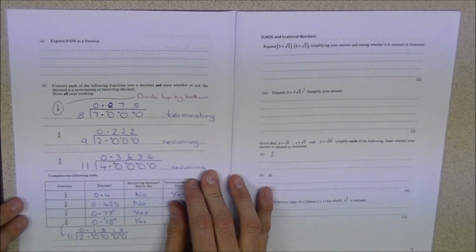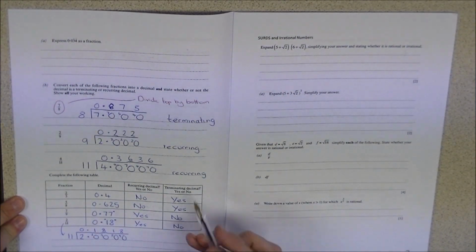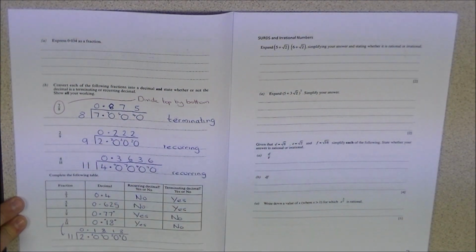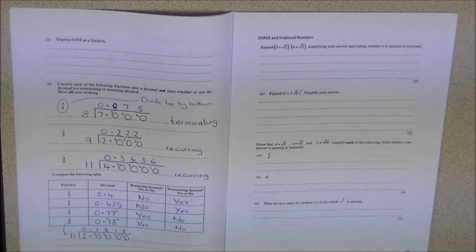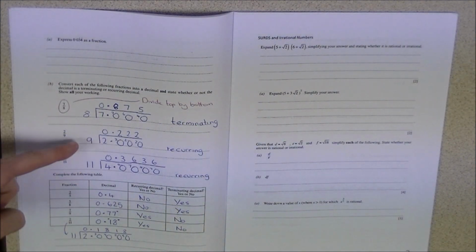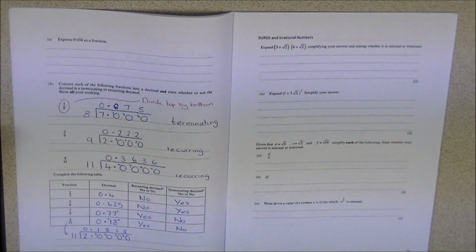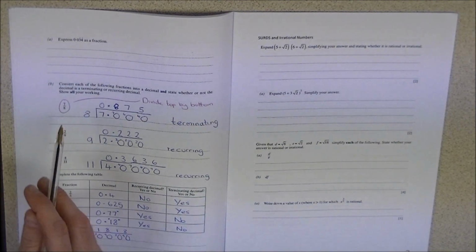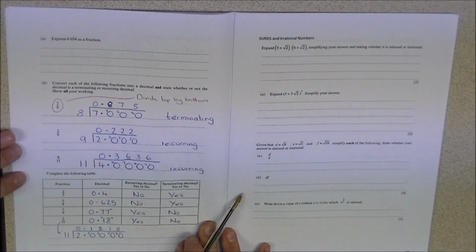Which is this. Might be worth you taking a look at these down here, okay? If you need to decide whether a fraction terminates or is recurring, terminate means just comes to an end, you'll need to divide the top by the bottom like I've done in these 3 examples here, and then decide whether that is something that would terminate or recur. Have a go yourself, but the answers are there for you. I've deliberately left the top one here for me to try.